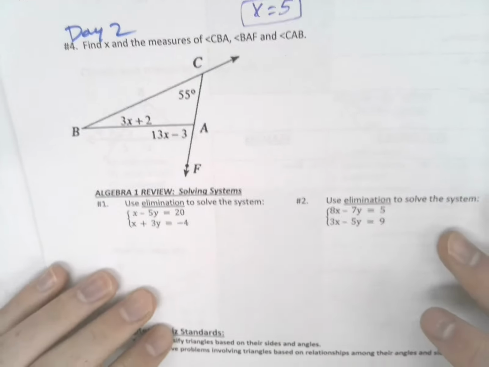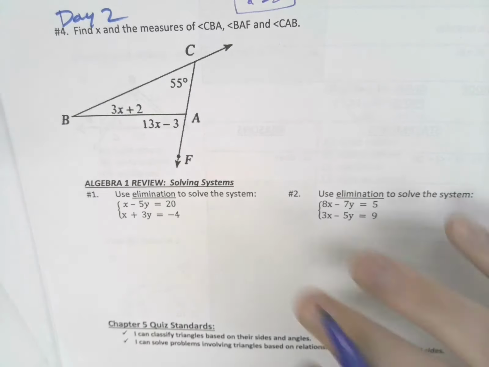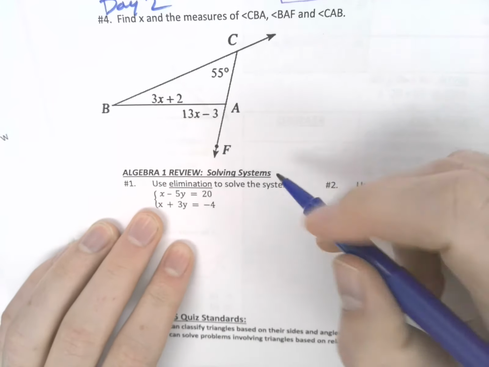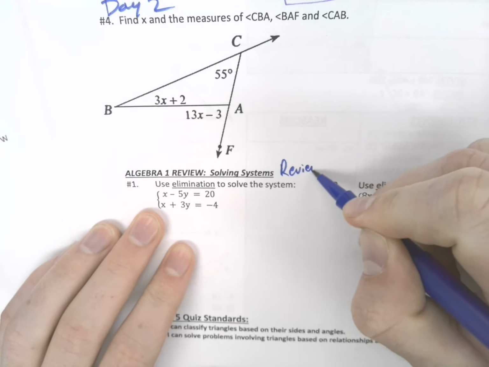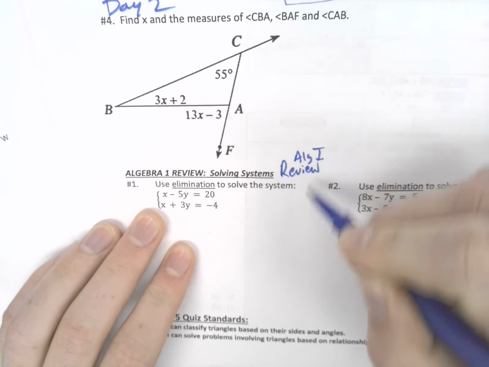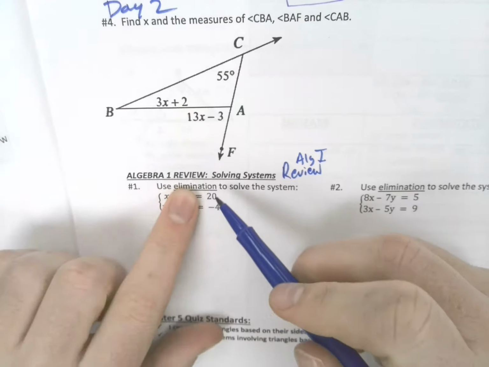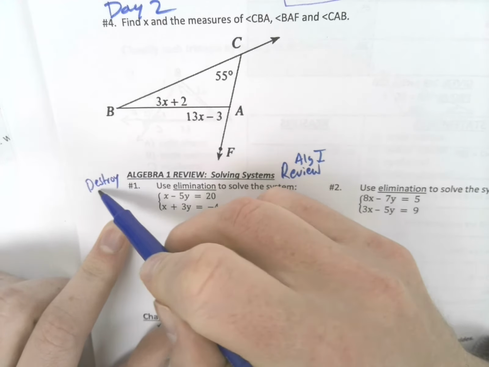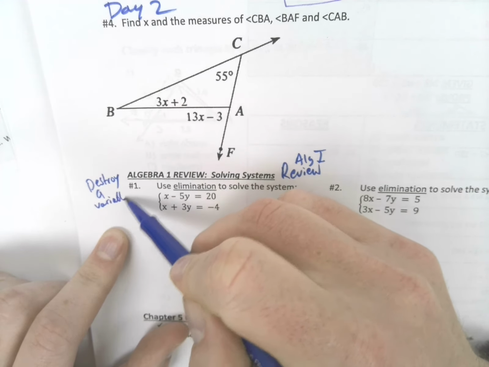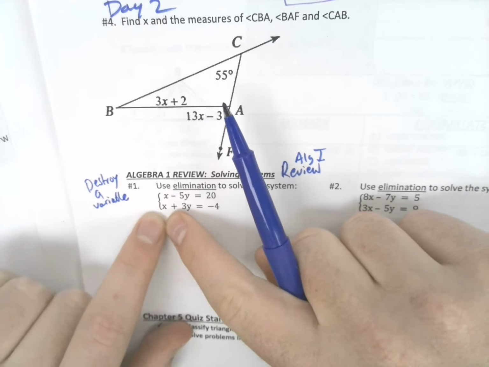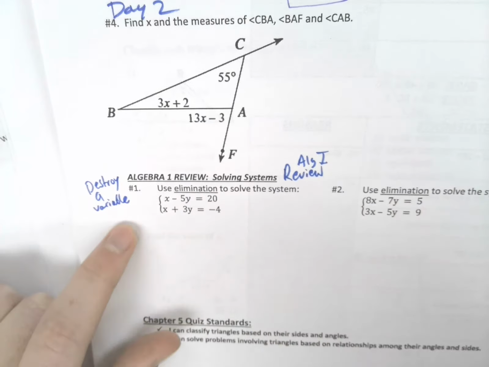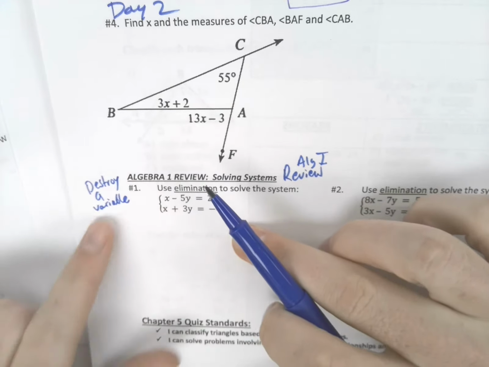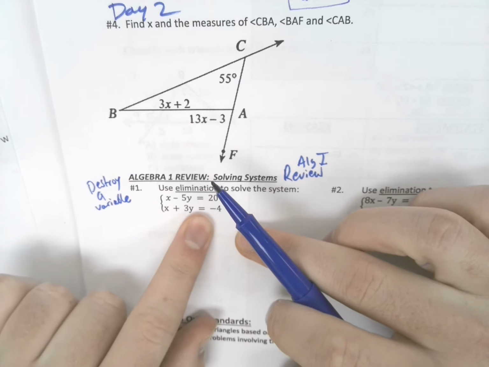One that I did want to look at is one like number 1 or number 2. I just wanted to help you guys set this up. Just a little Algebra 1 review for those of you who don't remember. So when we use elimination, we try to destroy a variable. In other words, we line up x over x, y over y, number over number, and we try to add these two equations together to get a variable to disappear, to destroy a variable, whether that's x or y.